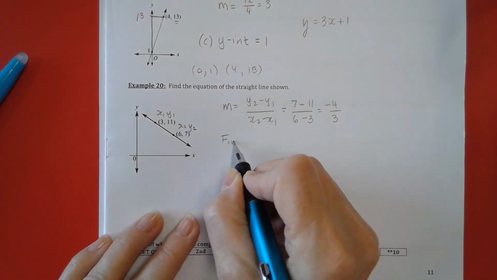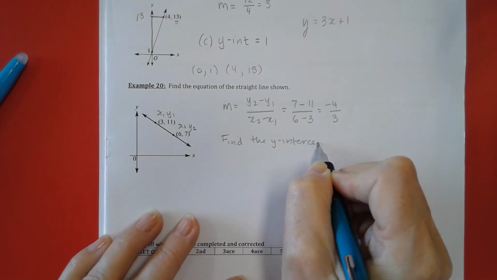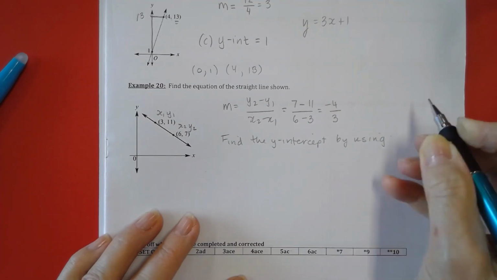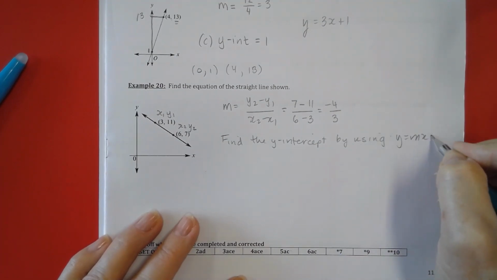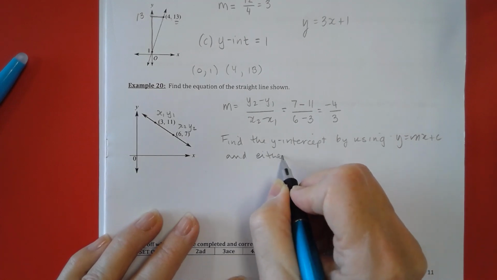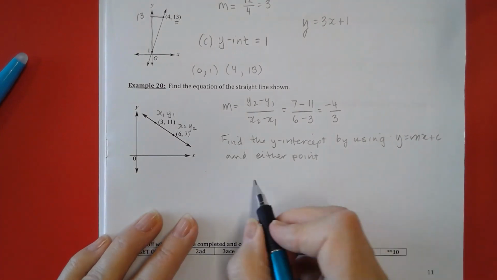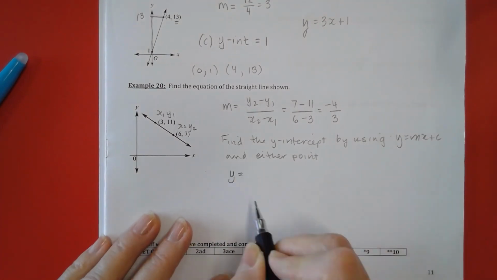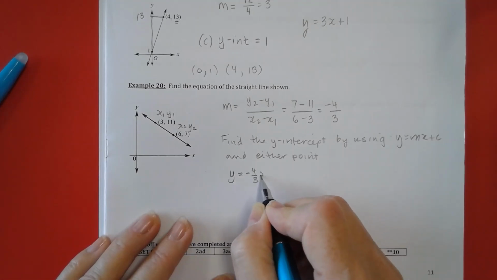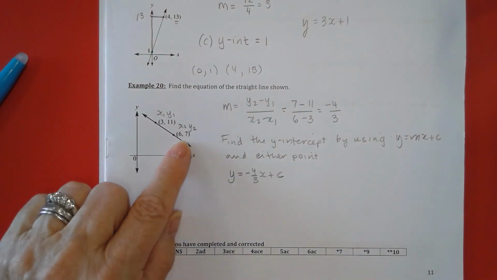So we're going to find the y-intercept by using y equals mx plus c and either point. Okay, so here I go. I'm going to go y equals, I know what m is, negative 4/3 x plus c. Is that right? Now, I'm going to use the point 6, 7.